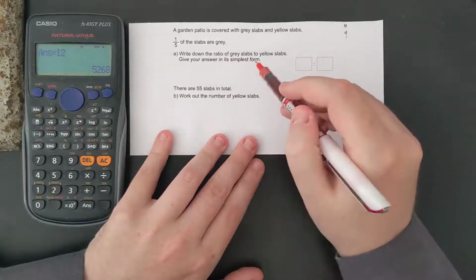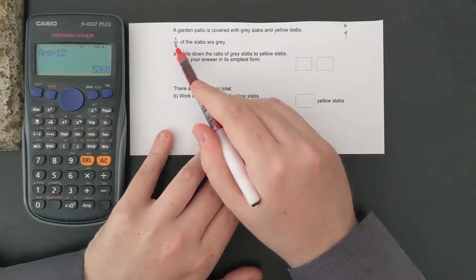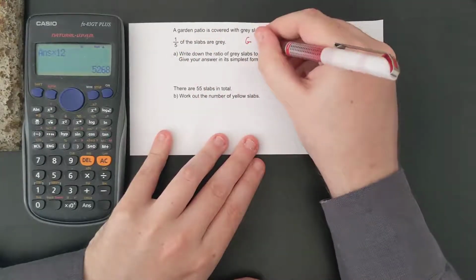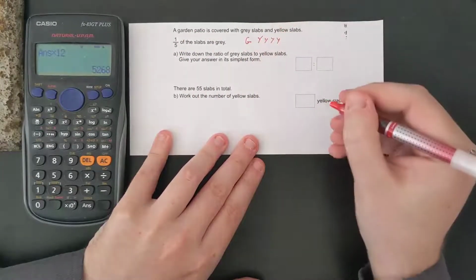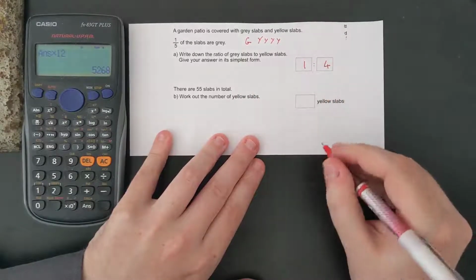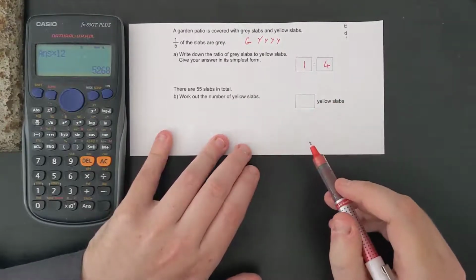If I was struggling with this, I'll just consider the simplest scenario. 1/5 are grey, so let's think about having just 5 slabs. So I'd have a grey, 1 out of 5, and then yellow, yellow, yellow, yellow. So my ratio of grey to yellow is 1:4, and that is in its simplest form, because I have one of my ratios as 1.